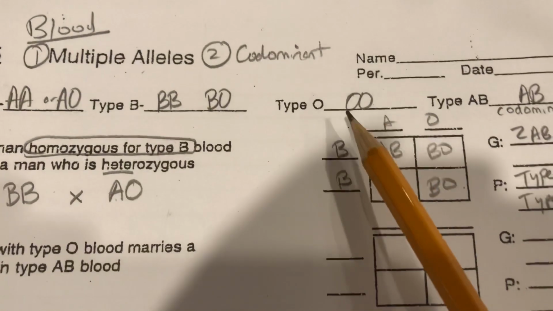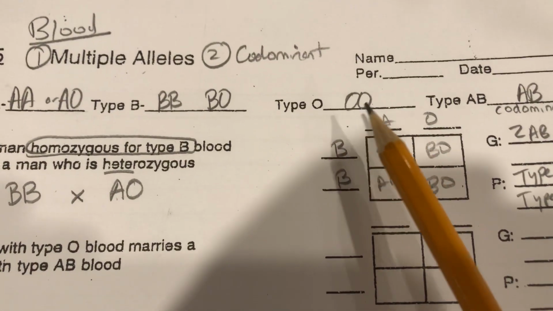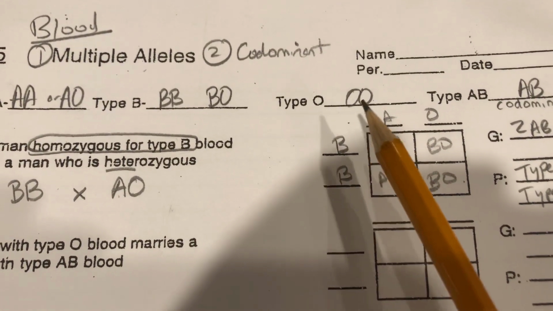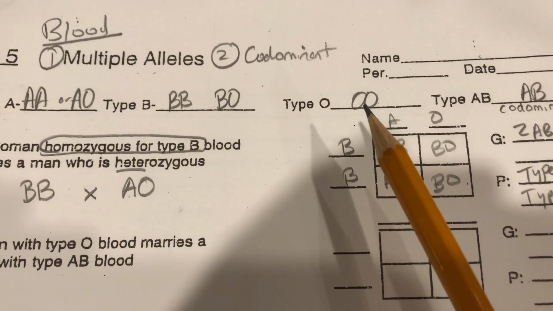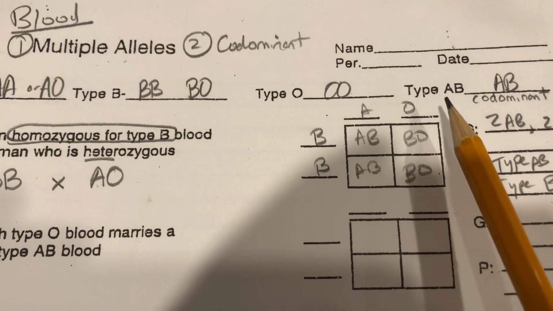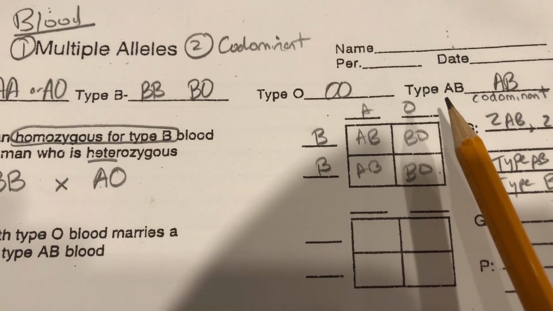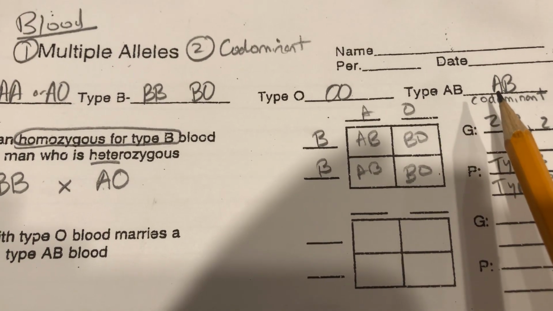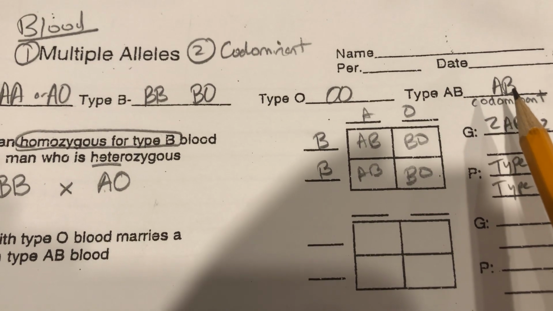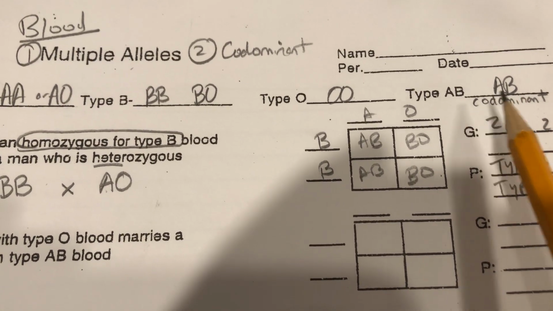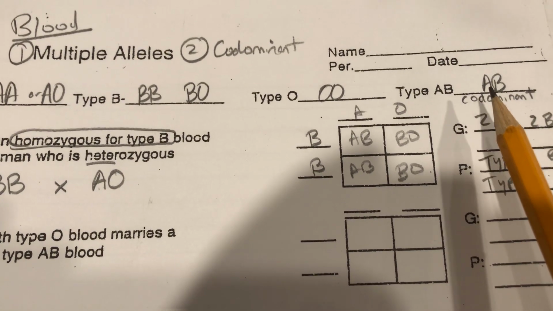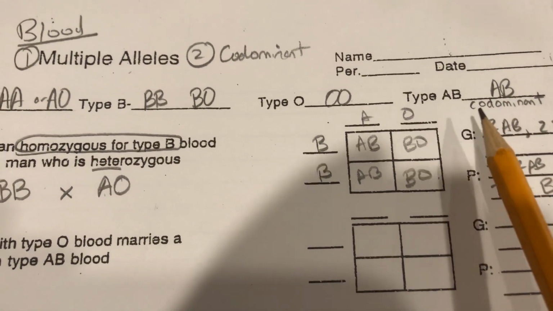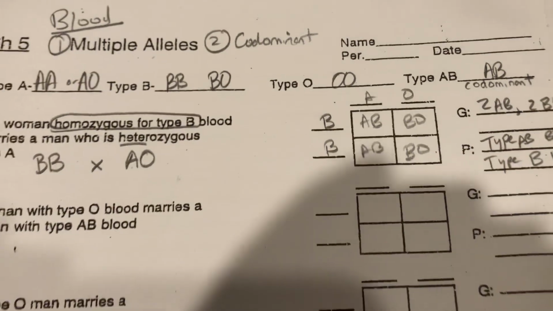The only way that you can have type O blood is when both parents don't tell you any information for those cell surface markers. Again, if you're not sure what I'm talking about, you'll see it when we do the lab. And then the last one is type AB blood, and that's when one parent gave you an A and one parent gave you a B, and that means both of those alleles are actually expressed. So you'll have little red blood cells that have A markers and B markers on them. We call that codominant.